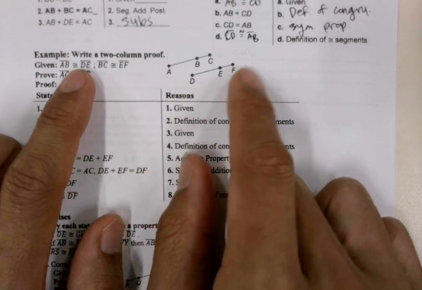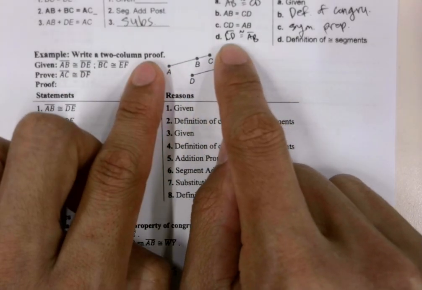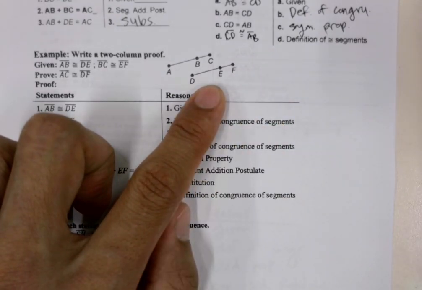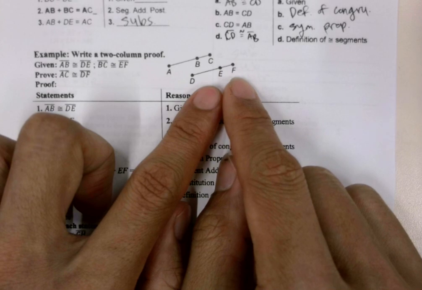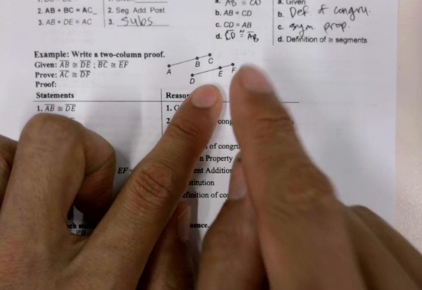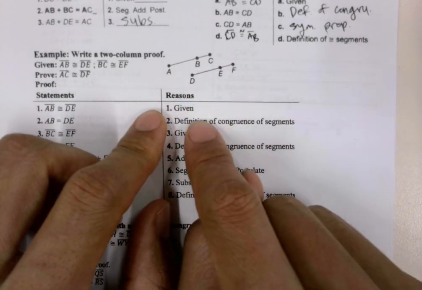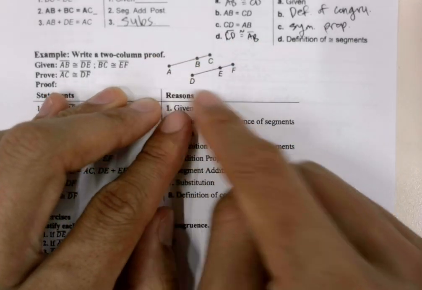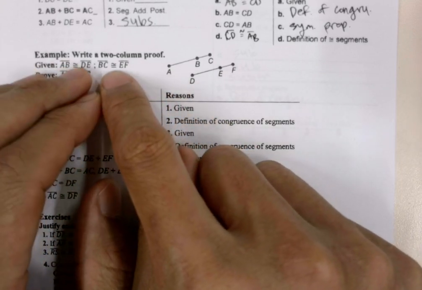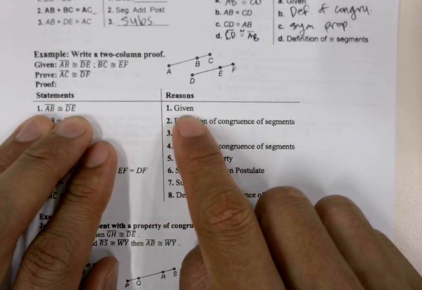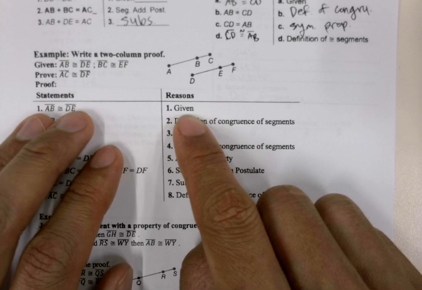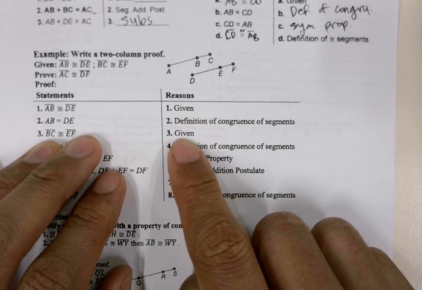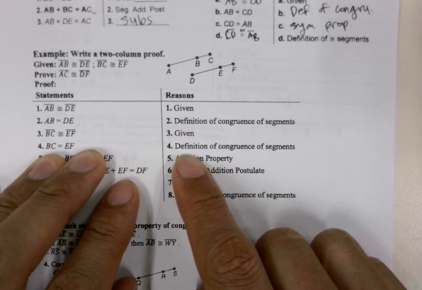We are going to start with this figure. You can see we have 3 collinear points, and then we have another 3 collinear points, so automatically our alarm bells should start ringing off. What are you going to use? Segment addition postulate there and there to come up with some equations, right? But before we do that, we are going to start with our given. Then we're going to take that given and convert it from congruency statements to equal signs. Another given, convert it to equal signs, right?